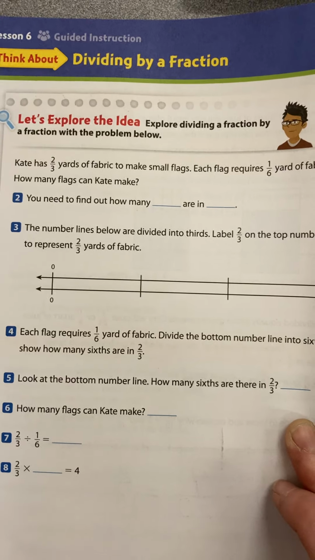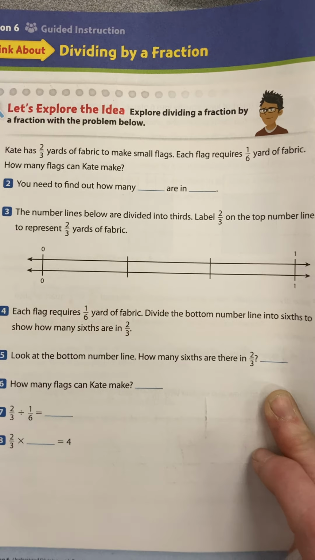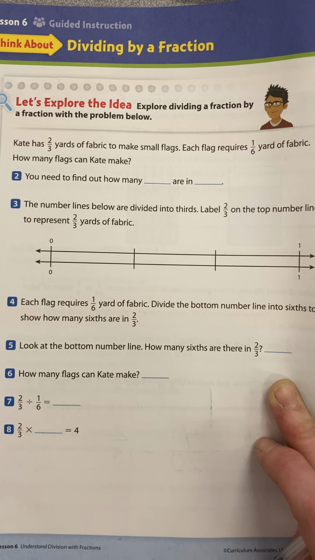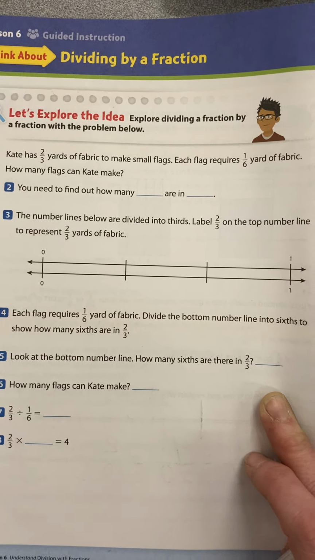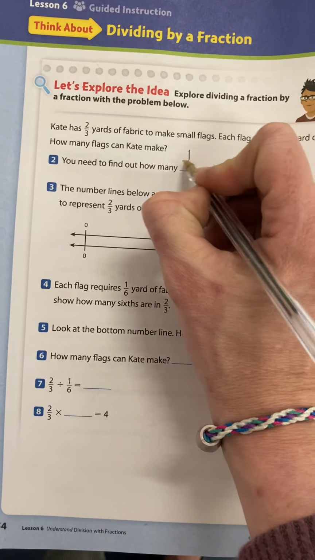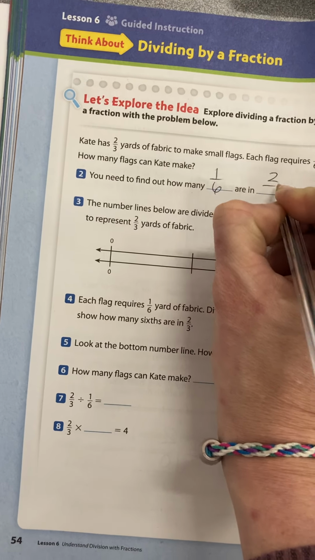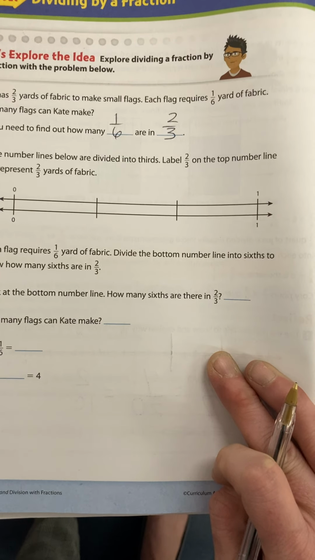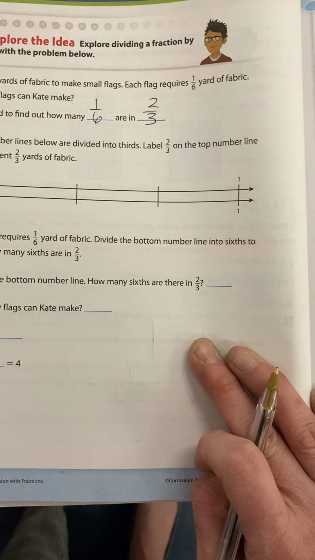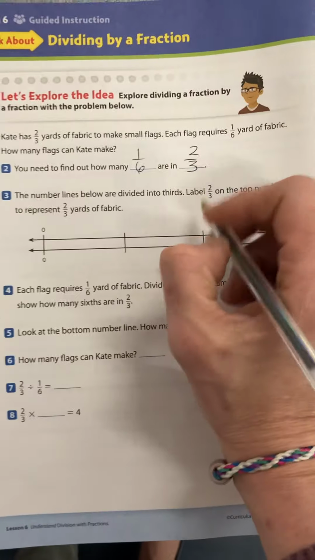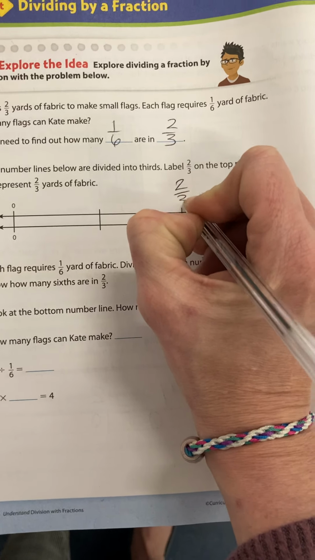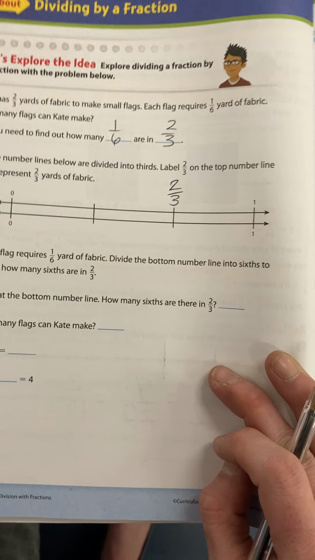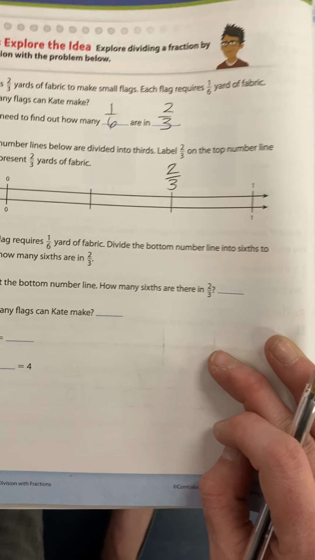Kate has 2/3 yards of fabric to make small flags. Each flag requires 1/6 yard of fabric. How many flags can she make? You need to find out how many 1/6 are in 2/3. The number lines below are divided into thirds. 2/3 on the top number line represents 2/3 of the fabric. So I'm going to label that 2/3. And we're trying to see how many 1/6 are in 2/3.